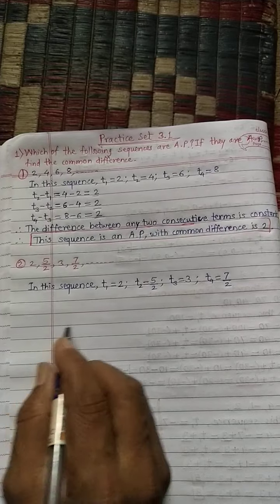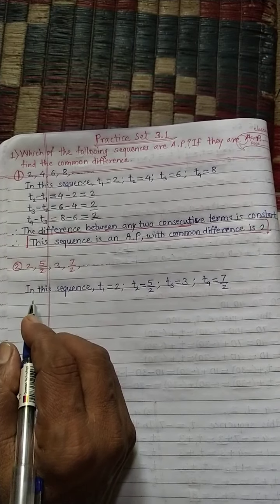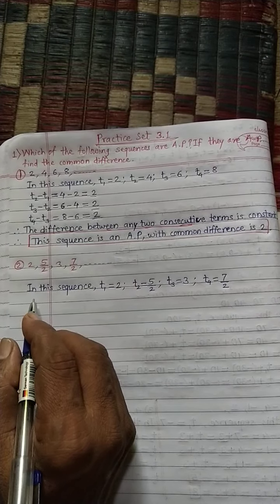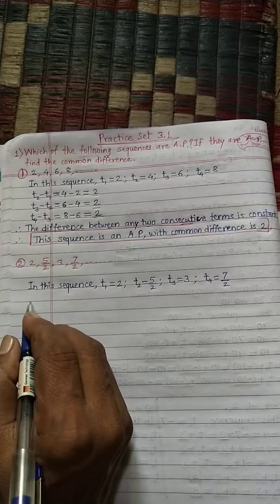Now we have to find out the common difference between any two consecutive terms.